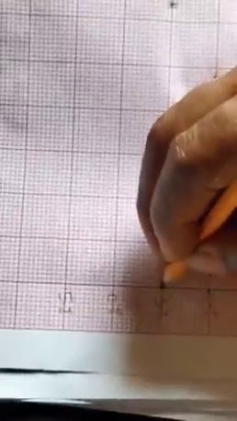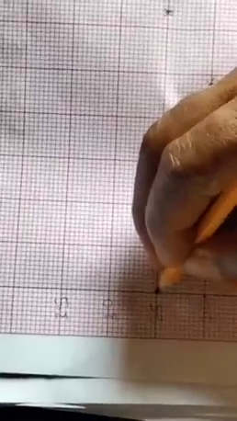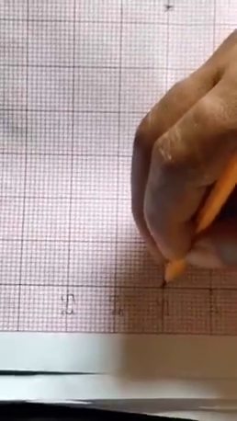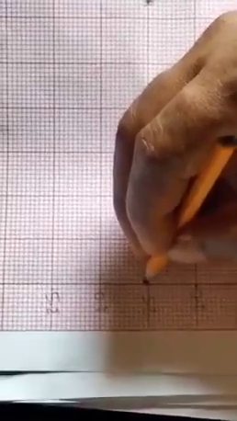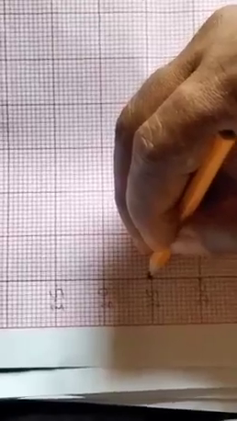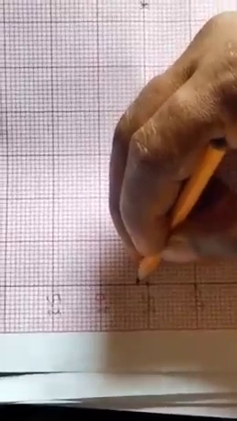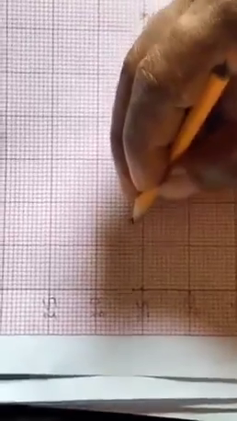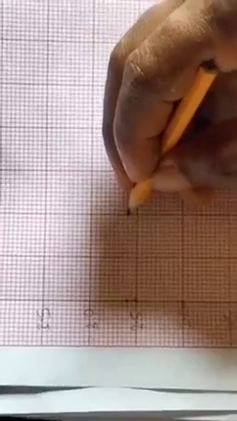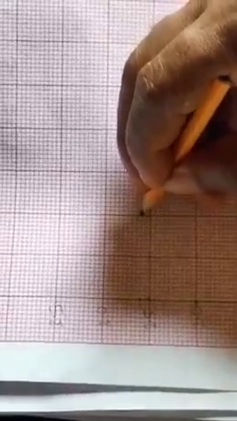We locate 2.6 on the vertical axis. Here is 2.5, and one line here is 0.05. So 2.5, 2.55, the second line will now be 2.6. So it merges with 0.5, and 0.5 should be here. So that is it.